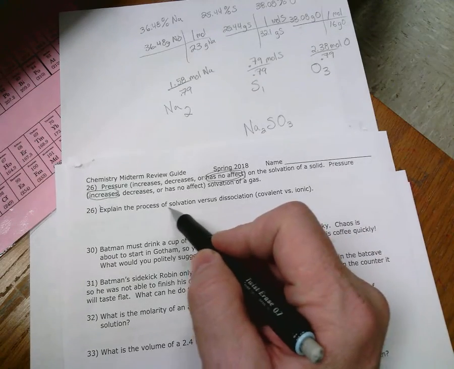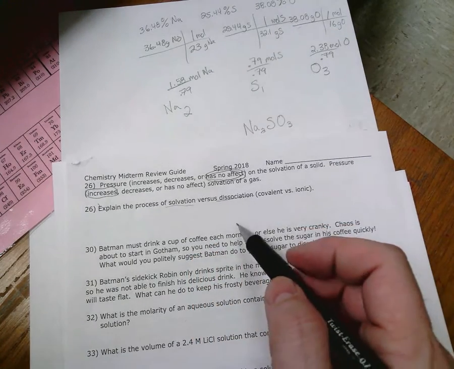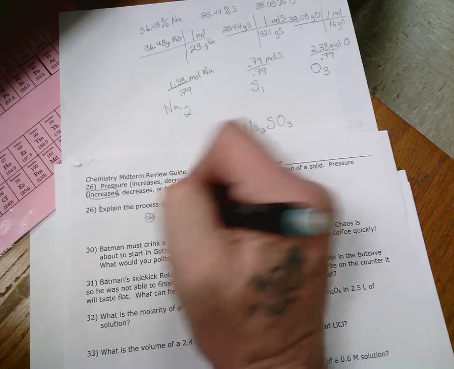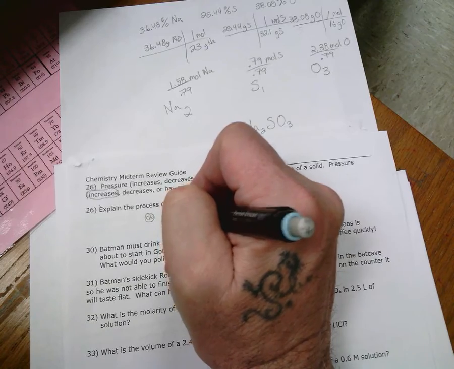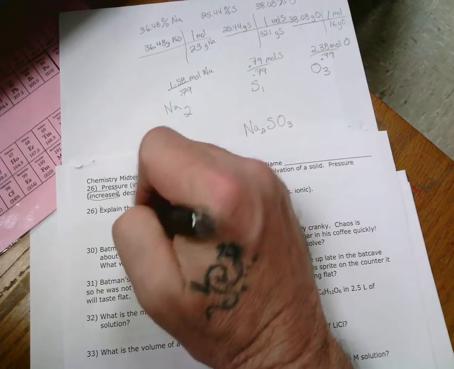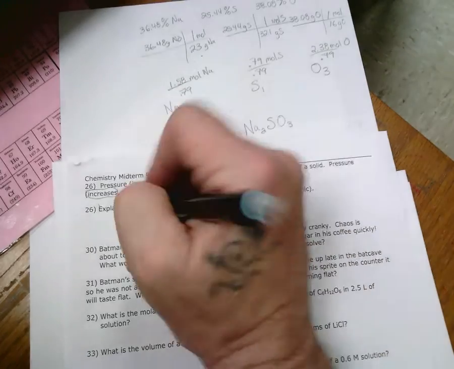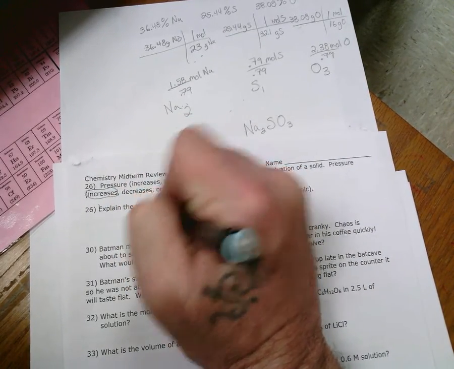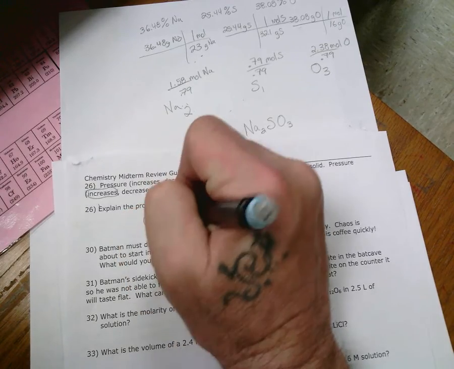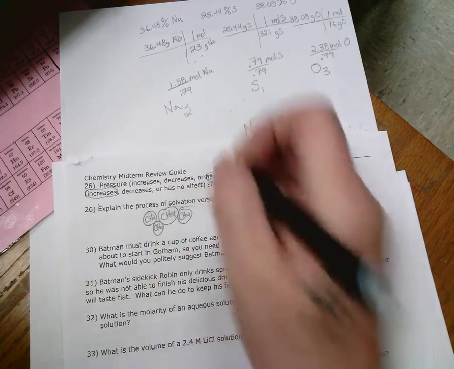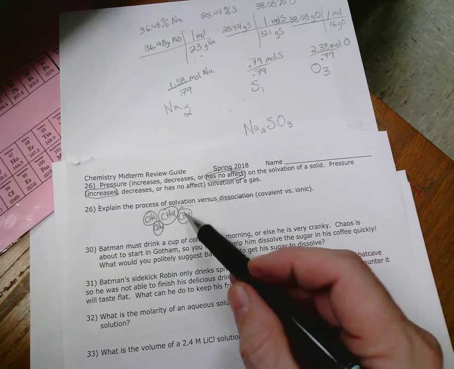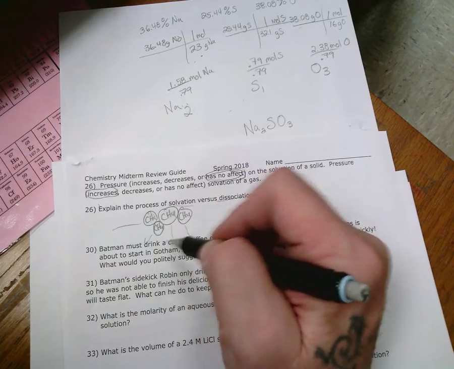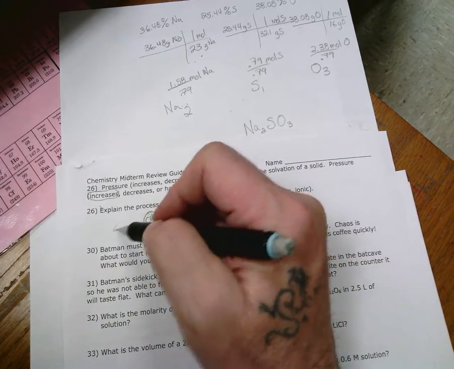Solvation versus dissociation. So solvation is what happens to covalent compounds. So I have CH4, CH4. Those are too small. Let's make our molecules bigger. CH4, CH4, CH4, CH4. In solvation, the molecules all separate from each other. So these all go in different directions and are solvated in the solvent of water.